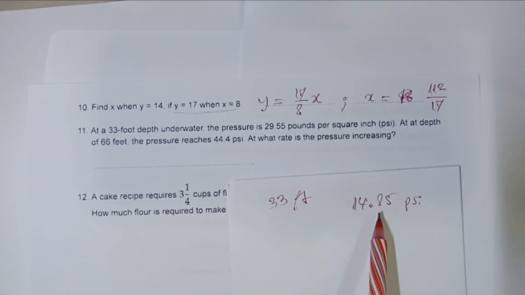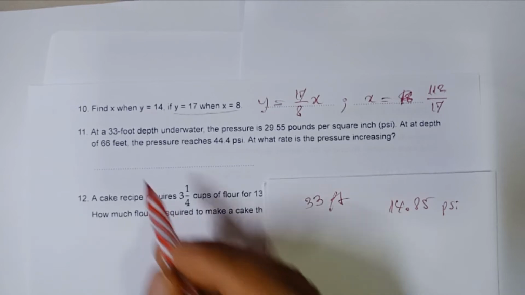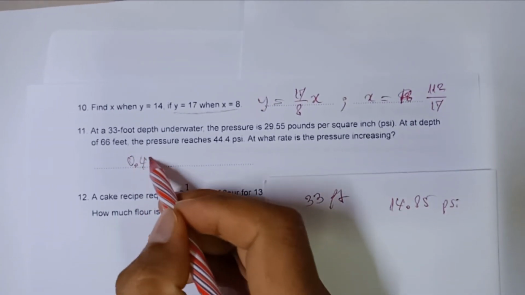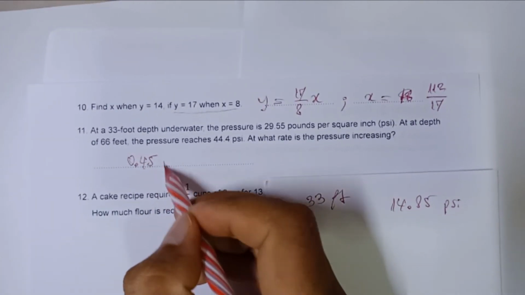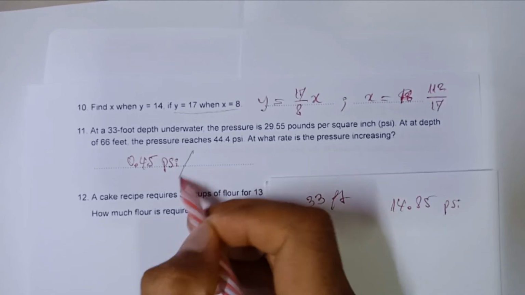So you see, at what rate is the pressure increasing? You just simply do division. So you get 14.85 divided by 33 feet. So 14.85 divided by 33 gives you 0.45 psi per foot.